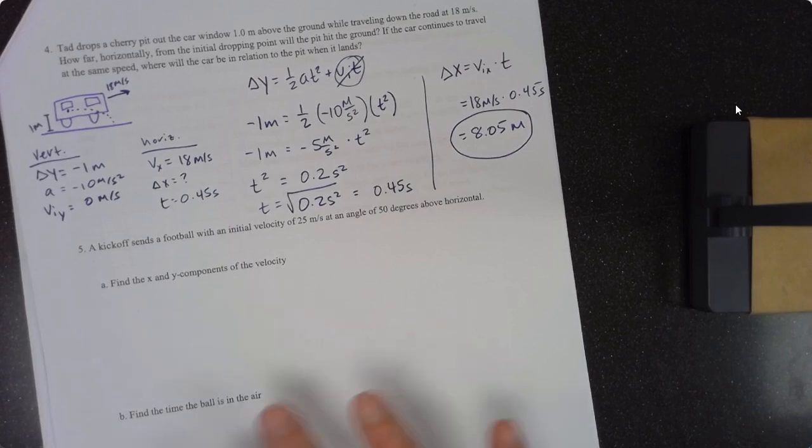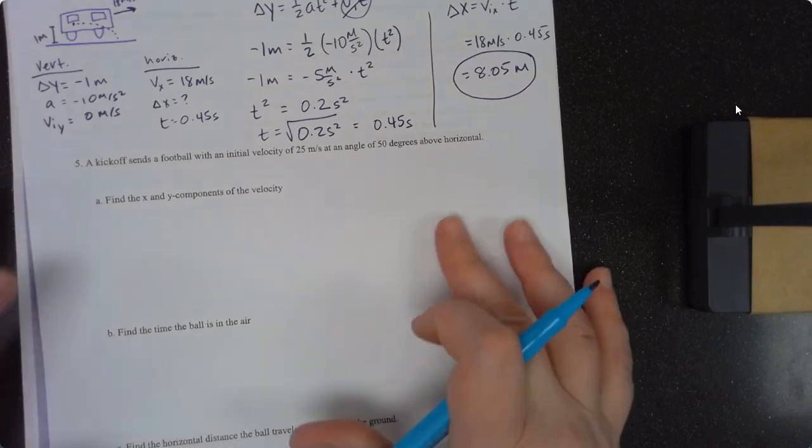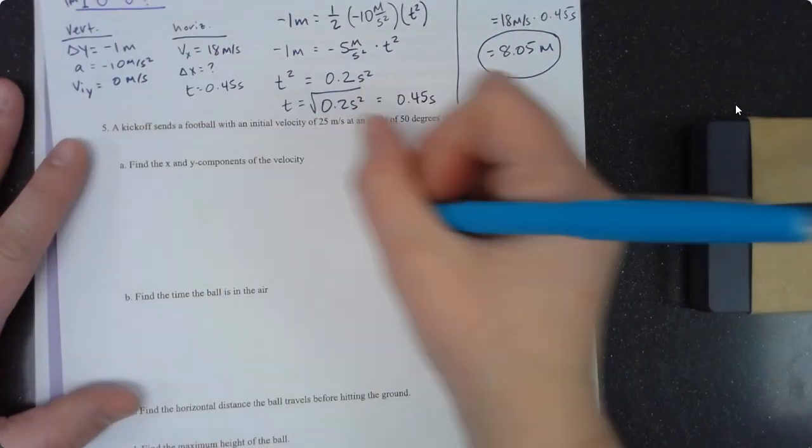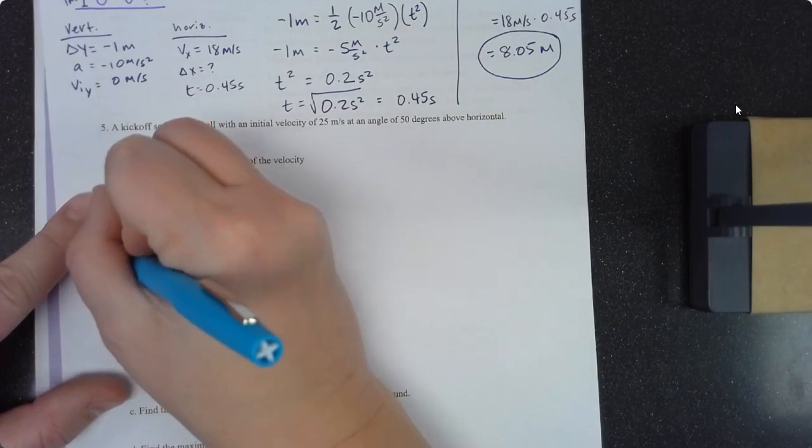All right. So next one says a kickoff sends a football with an initial velocity of 25 meters per second at an angle of 50 degrees above horizontal. What direction is that 25 meters per second? What do you guys do with that information? Okay, so imagine that our football, I'm going to draw a terrible kicker here.